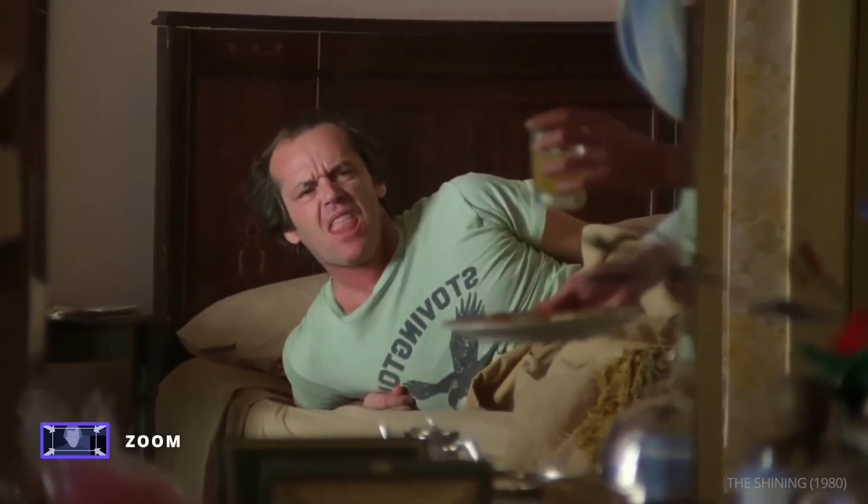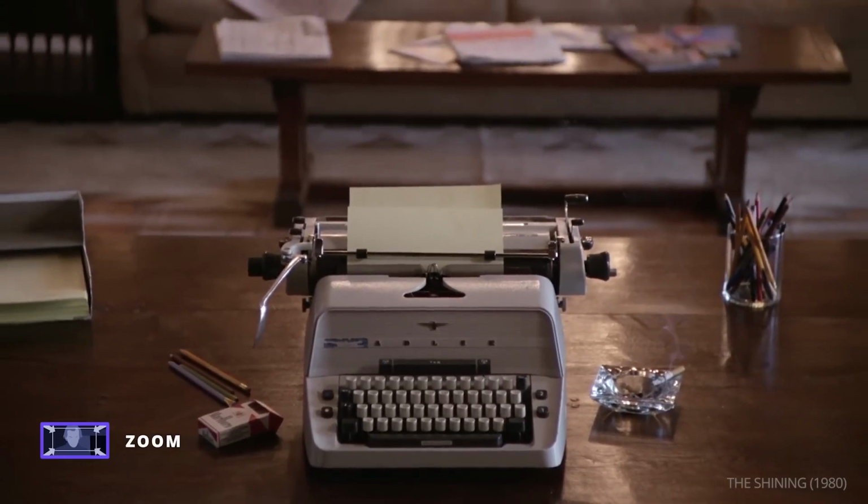And Stanley Kubrick is the master of this technique. This iconic shot from The Shining slowly zooms in to highlight Jack's descent into madness.